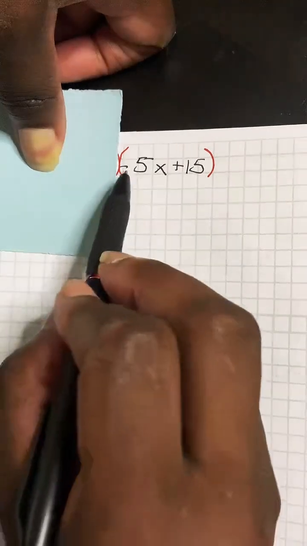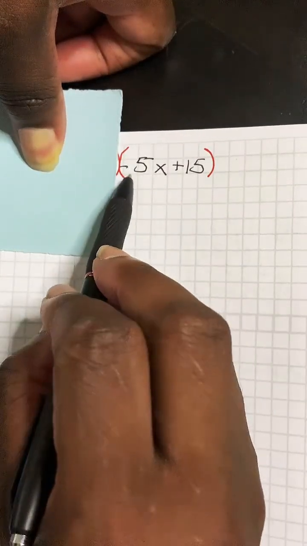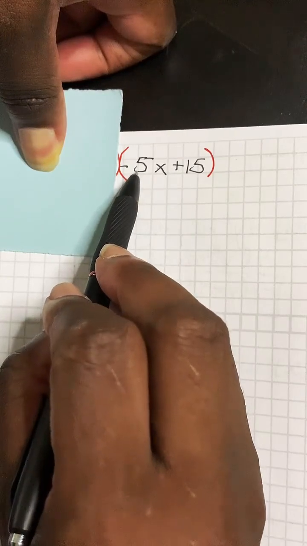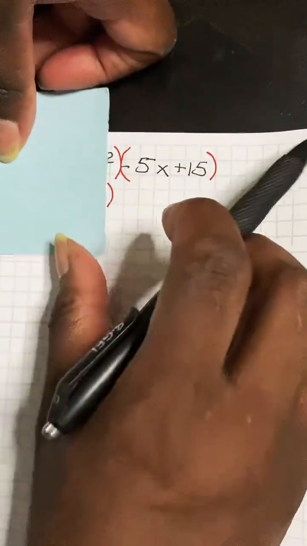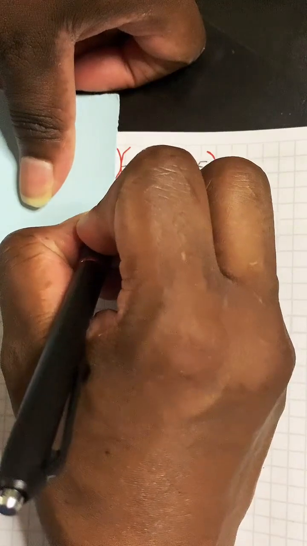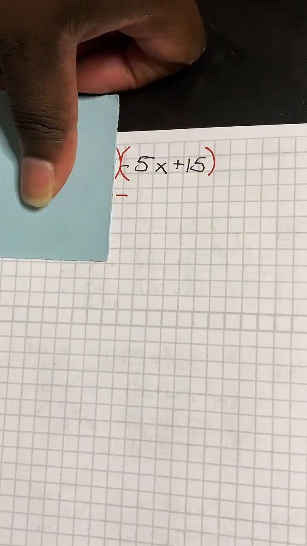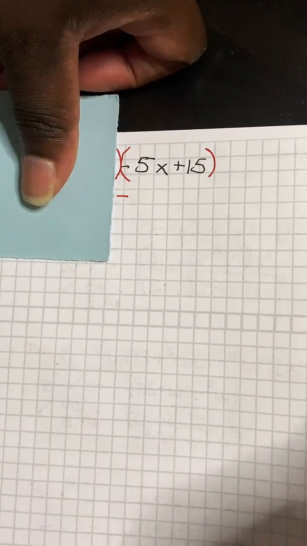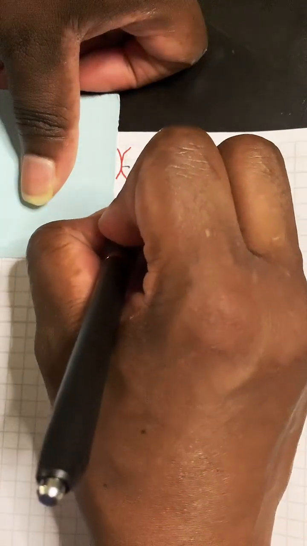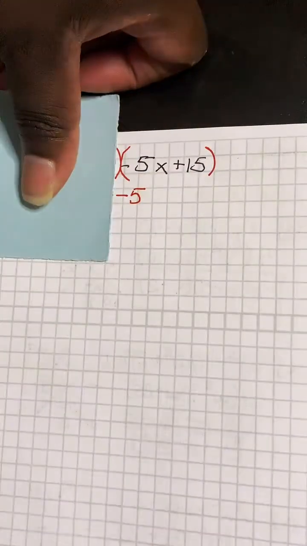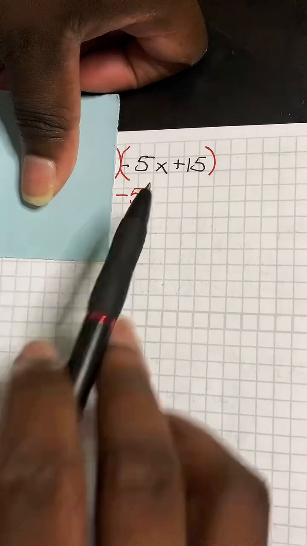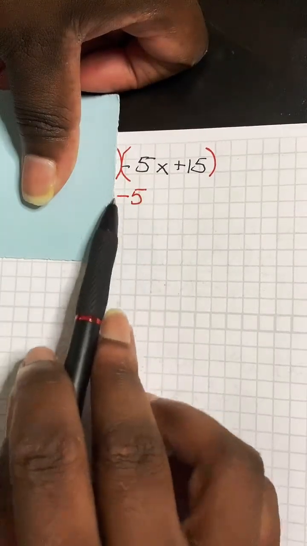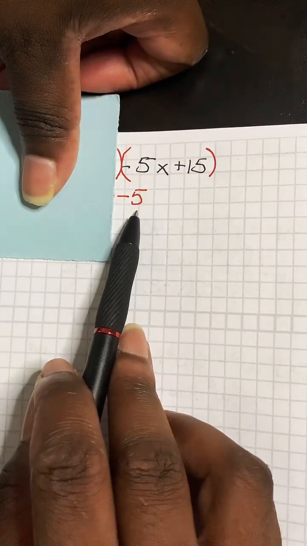Knowing that my leading coefficient, this one has an x, so this is my coefficient, is negative, that means I need to bring down my negative. And what do 5 and 15 have in common? It's 5. Good. So my GCF will be negative 5.